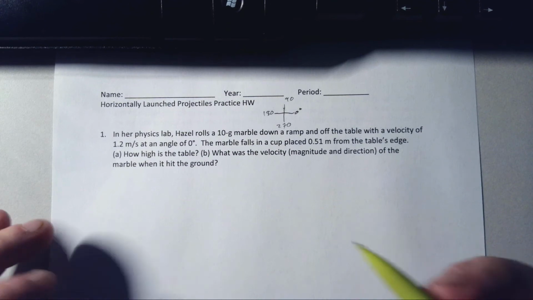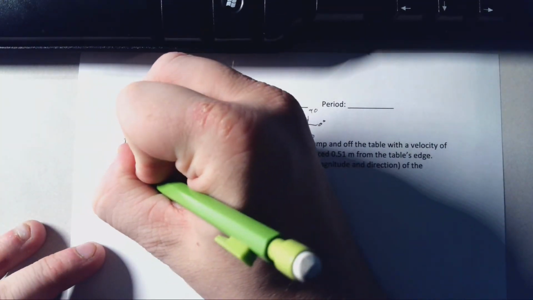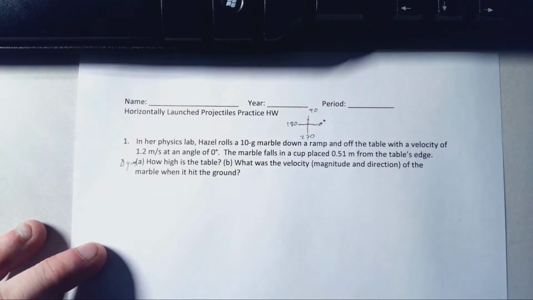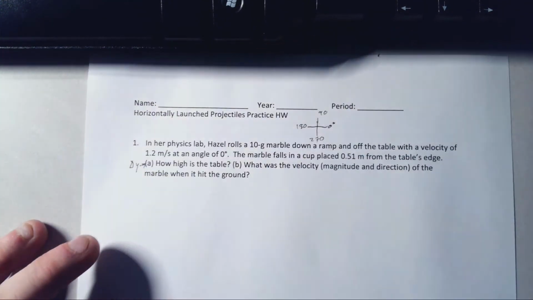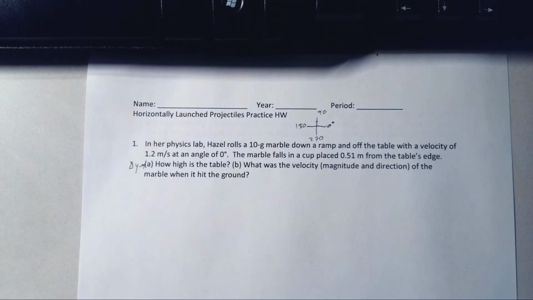A, how high is the table, or more specifically, what is delta y? If you find delta y, that's totally fine for me, because the delta y here is going to be negative. But how high is the table? B, what was the velocity, magnitude and direction, of the marble when it hit the ground?